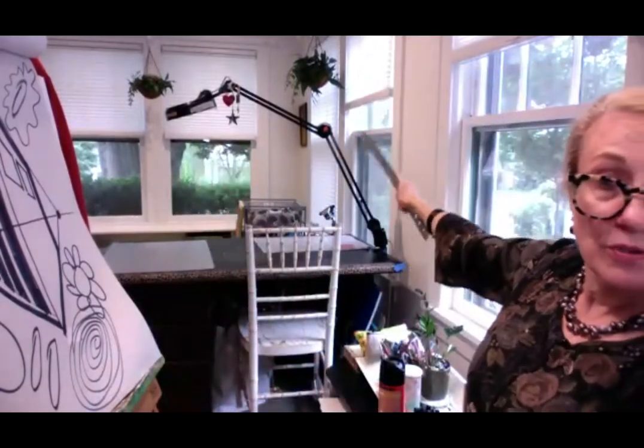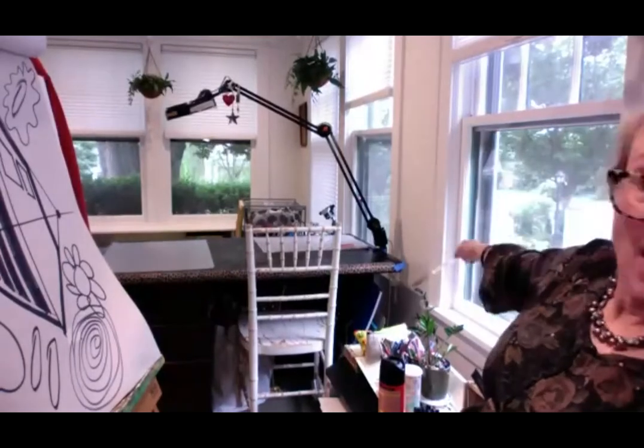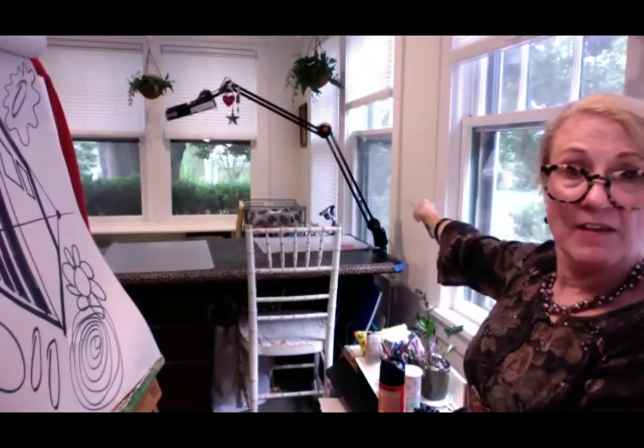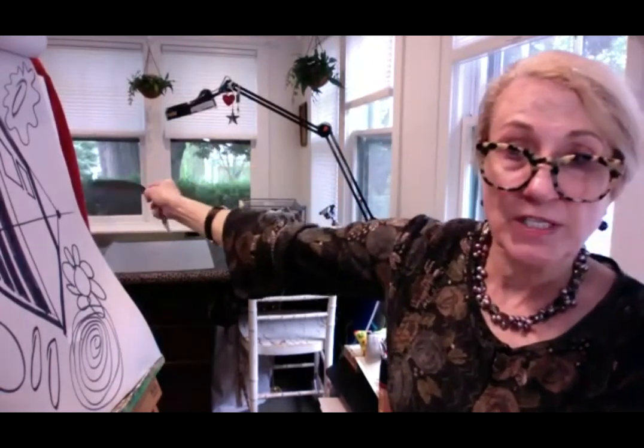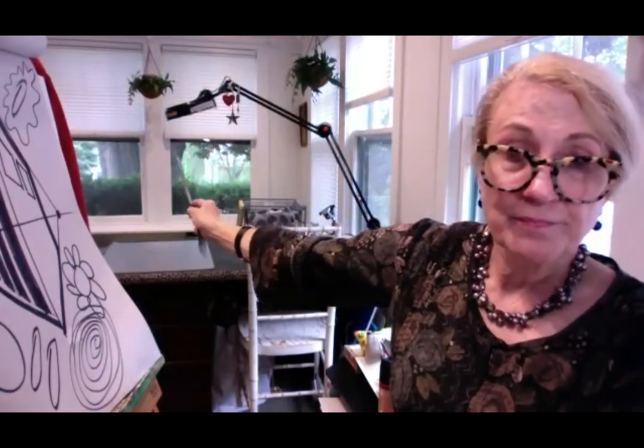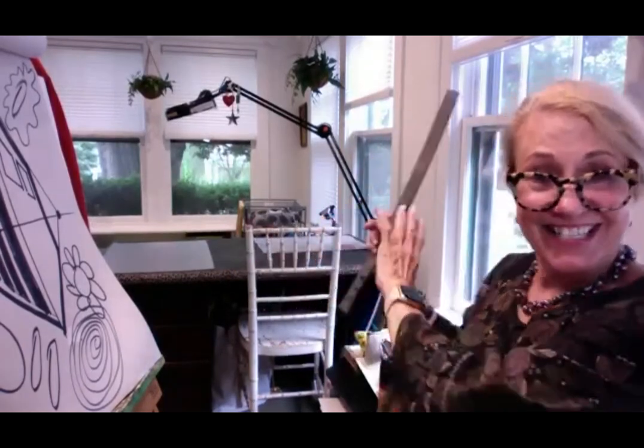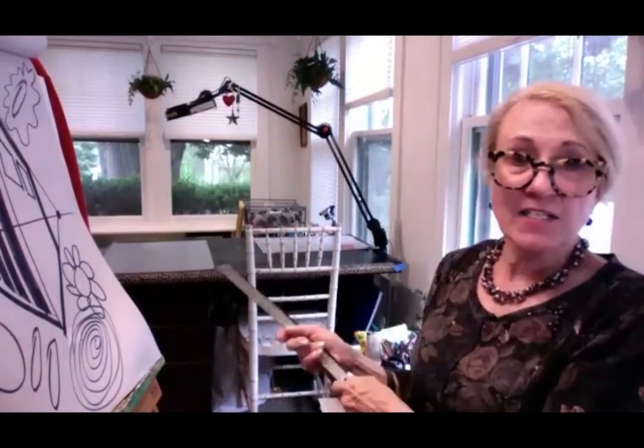But in order to convey this side wall here, these windows here are the same size as the windows back there. But because these are closer, they look much bigger. So that's how we capture the perspective.